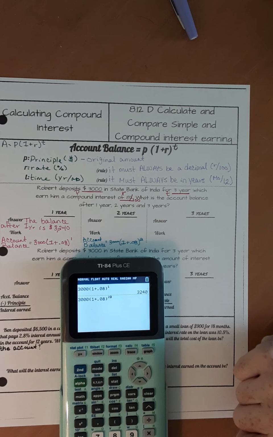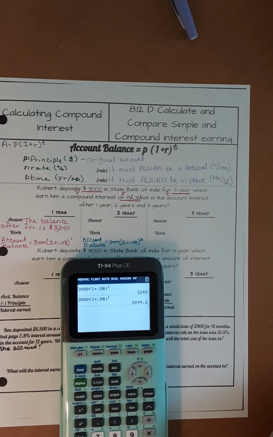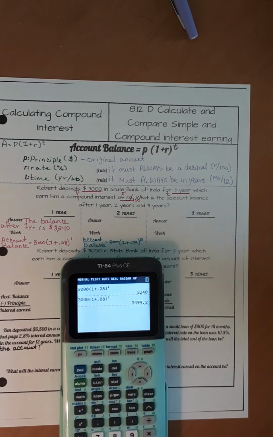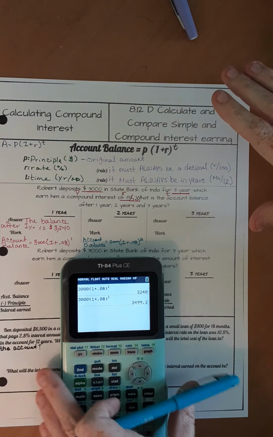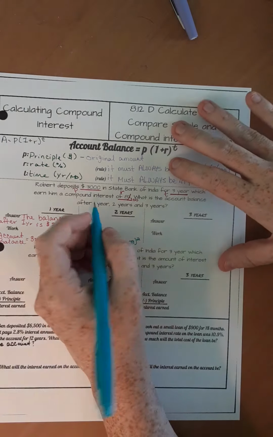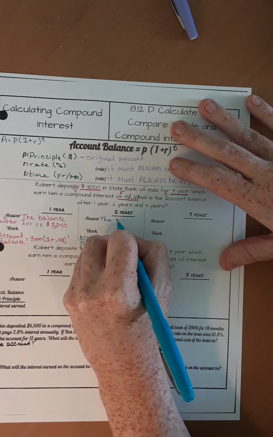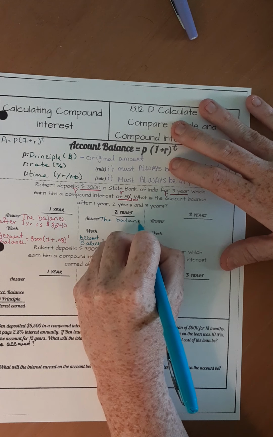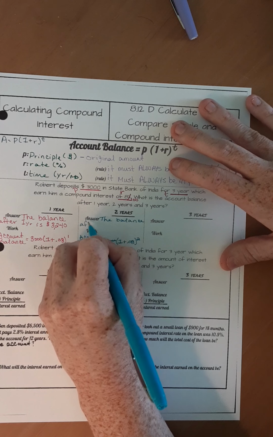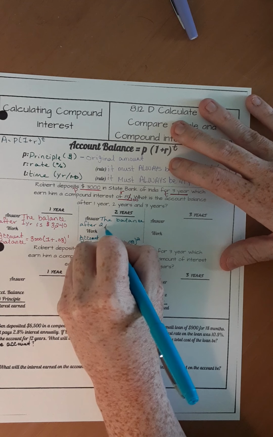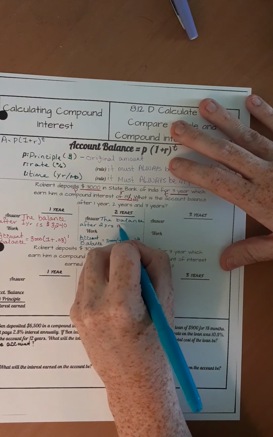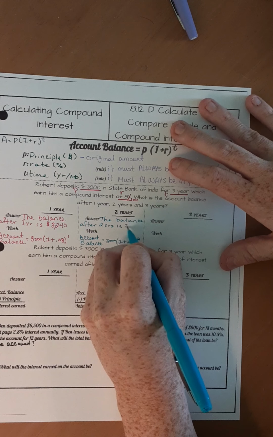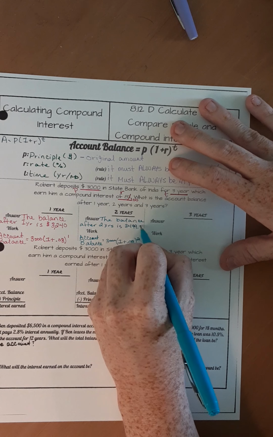And then enter the number 2 and hit enter. Okay, so this says that the balance is $3,499.20. Our sentence can be the balance after 2 years is $3,499.20.